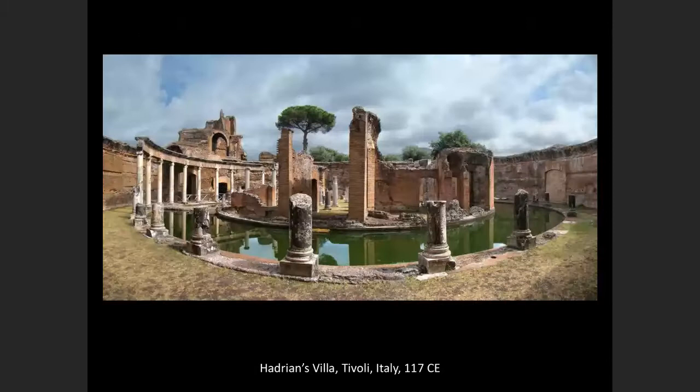And another element at Hadrian's Villa was this little island that he created inside a rotunda. So here we see this rotunda garden wall.